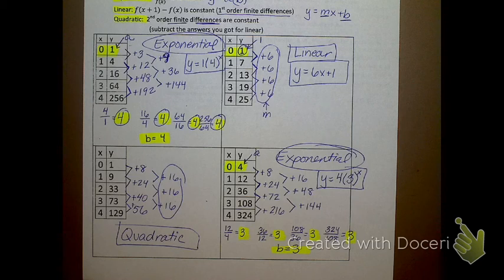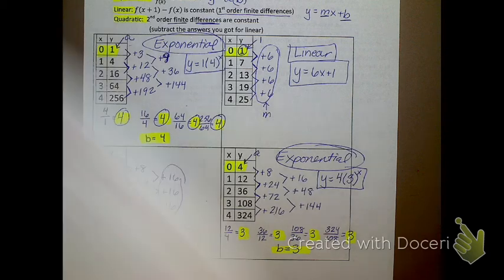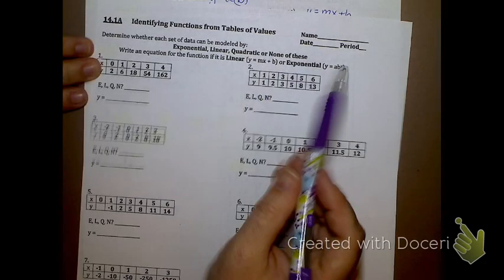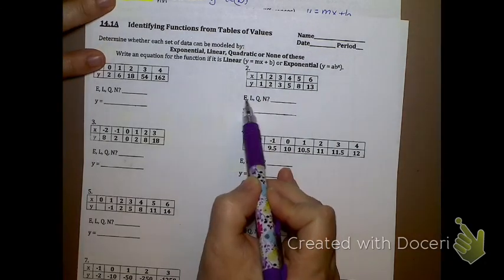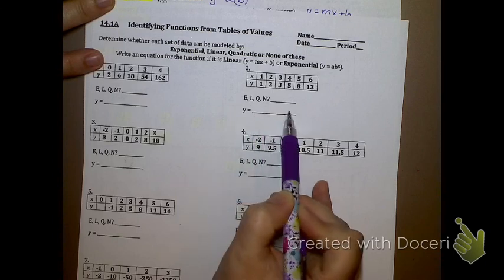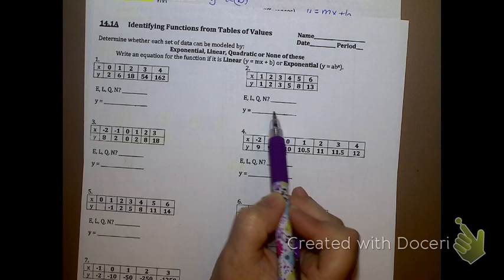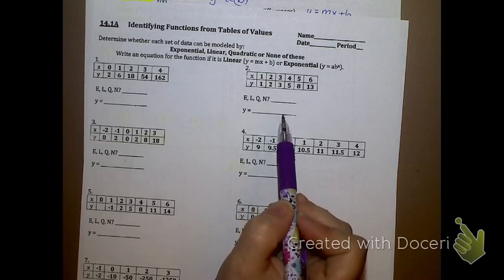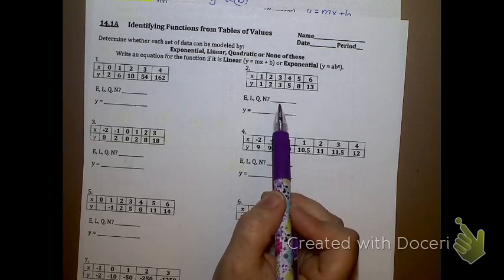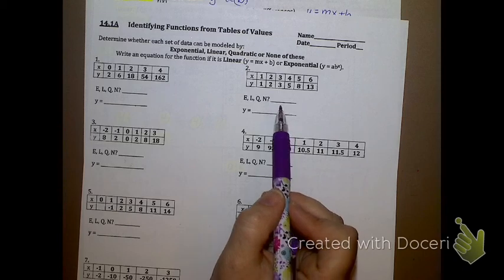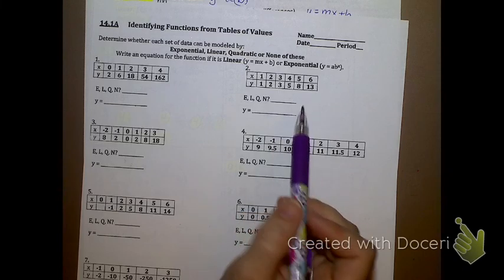Okay? Yes, question. If it wasn't anything, what would you say? If it wasn't anything, like on your homework, you would say none of these. Okay? So, only if it is exponential or linear are you going to have something to fill in on this y equals line. If it is quadratic or neither, you're just going to write NA. Quadratic, we could write an equation for. Same thing with neither. We could usually write an equation for those. It's just much more involved to get to that equation, and we're not going to take time to do that. Okay? So we're just going to say, not applicable. We're not covering that part today.